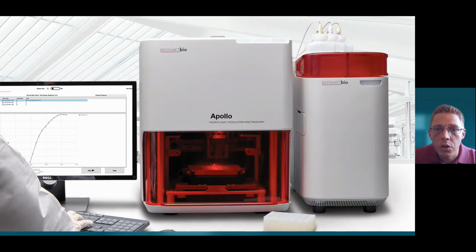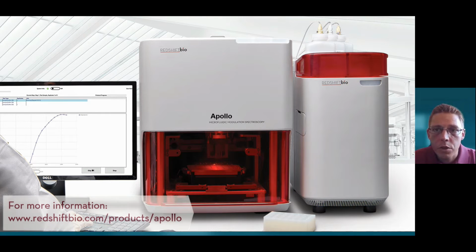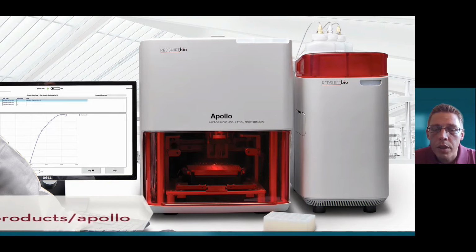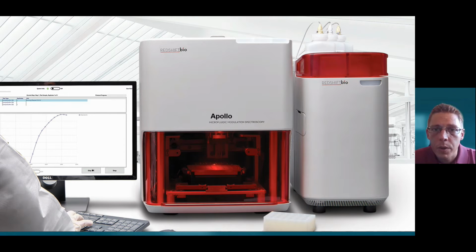To do this, we used a novel form of infrared spectroscopy called microfluidic modulation spectroscopy, brought to you now in the Apollo platform launched in May 2022 by RedShiftBio Analytics, which is an automated platform that allows you to collect extremely sensitive infrared-based structural data for your proteins from either 24 or 96 well plates with very little user interaction and to a much higher degree of sensitivity compared to traditionally available technologies.